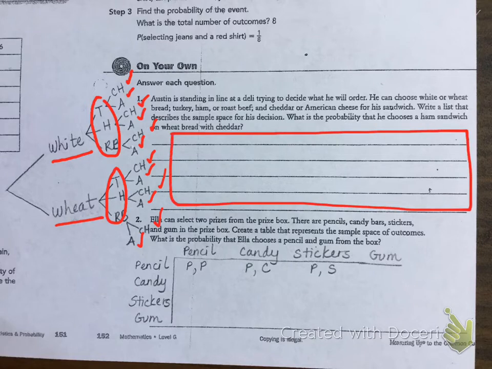The other thing I wanted to help you on is how to organize the prize box items for Ella. So she gets to choose 2 things. So on one part of the chart, I put the pencil, candy, stickers, and gum. And then since she gets to choose another item, I put the same thing on the other side.